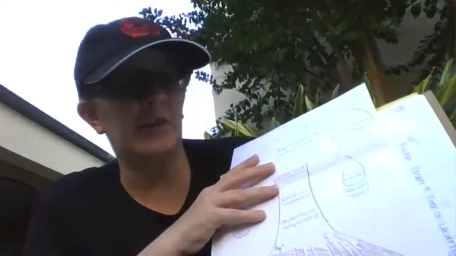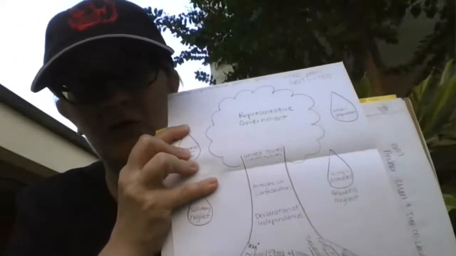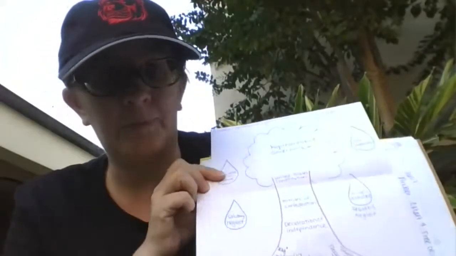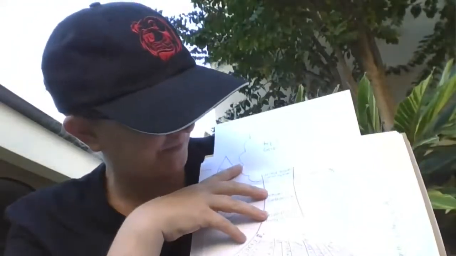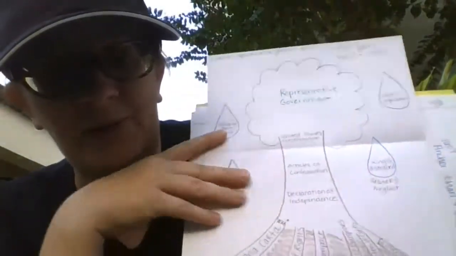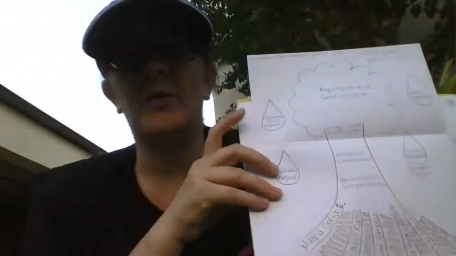I also want to point out in our tree, the water droplets that are helping the tree grow. We're far away from England. We have a small population. The king is distracted. And we have salutary neglect.